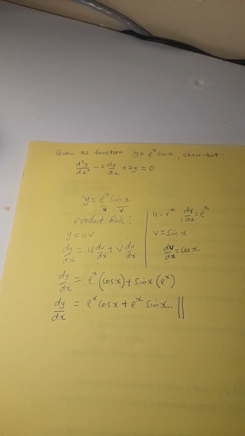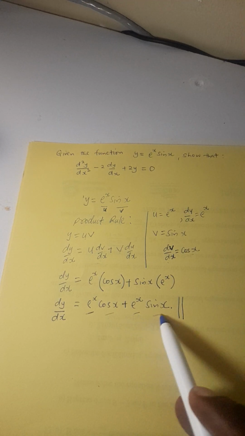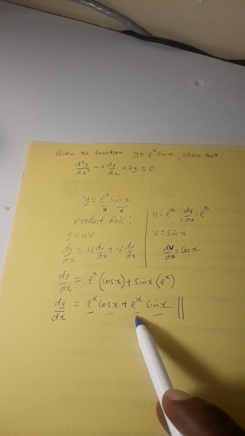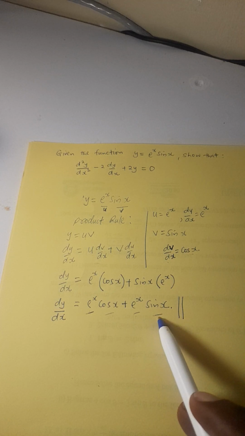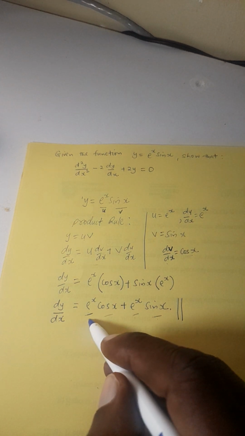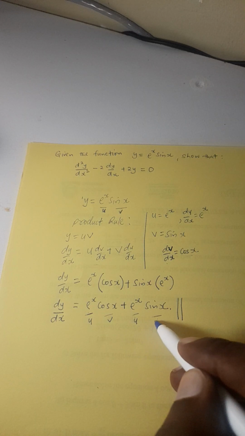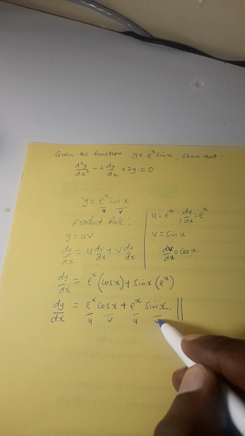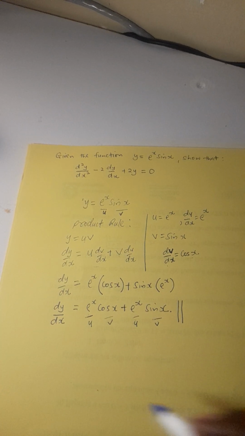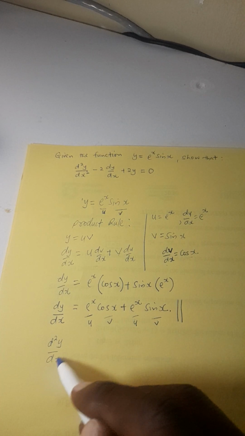Now we are supposed to get the second derivative for this part, and for us to get the second derivative, we are going to repeat the same process, as these functions are products. e^x function, cos x function, e^x function, sin x function. So what happens? We apply the same formula. We call this part u, call this part v, call this part u, call this part v. Now this function will be changing partially with respect to the other one. Now second derivative is indicated as this with a 2 on top.